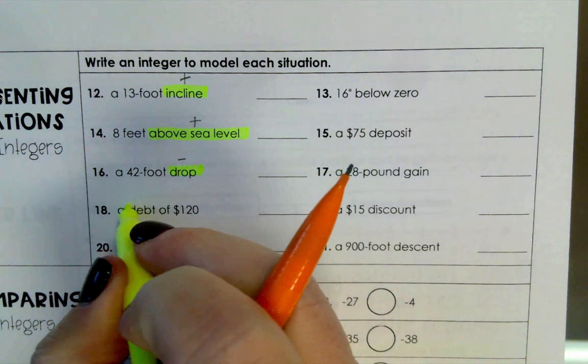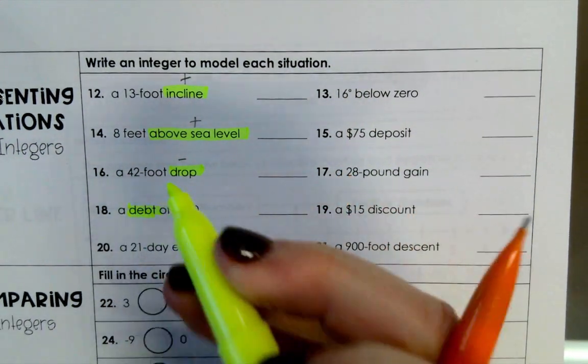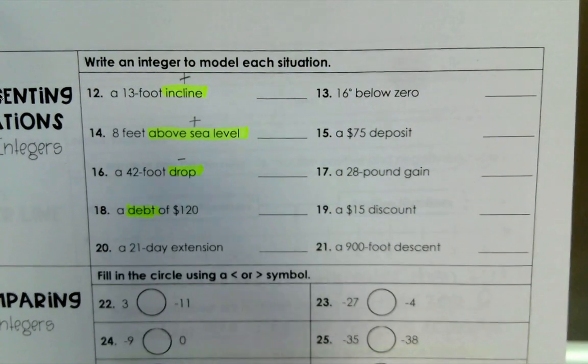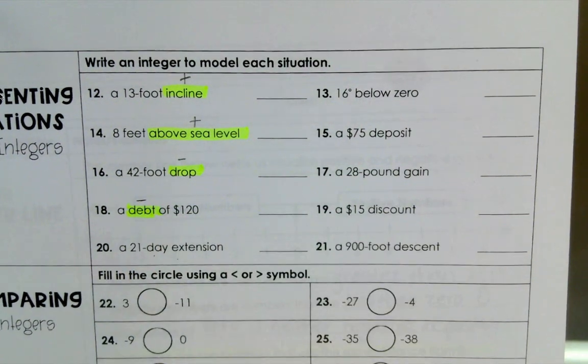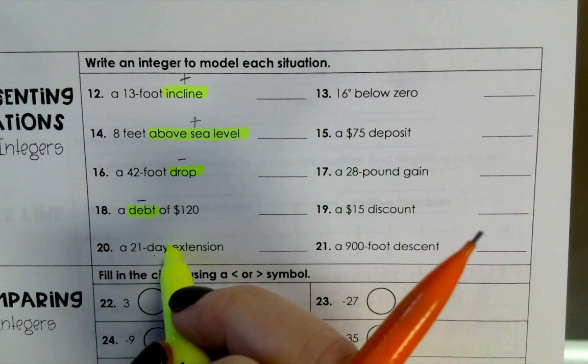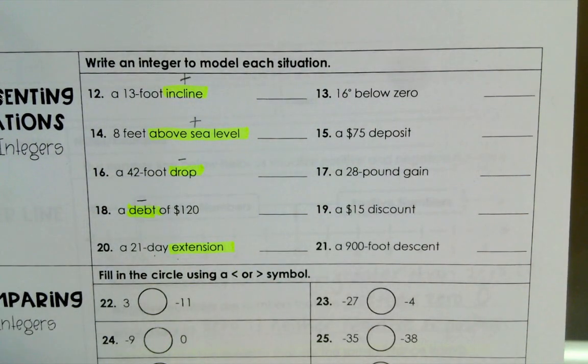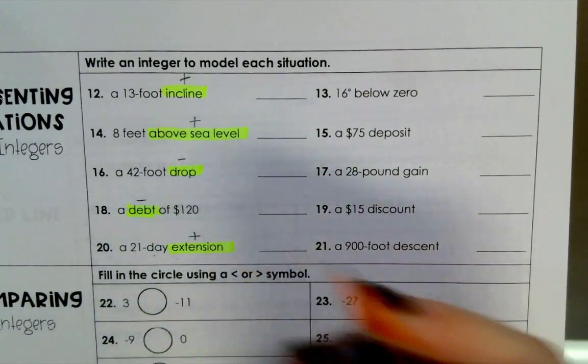A debt is when you owe money. That's yucky. It is negative. And then a 21-day extension means we're increasing. Extensions are good sometimes. I'm just going to put it out there.